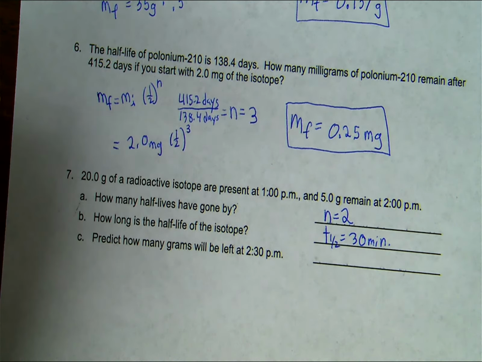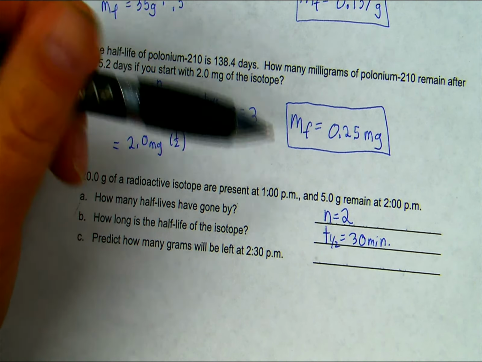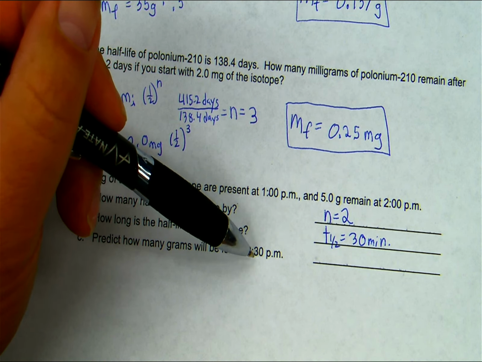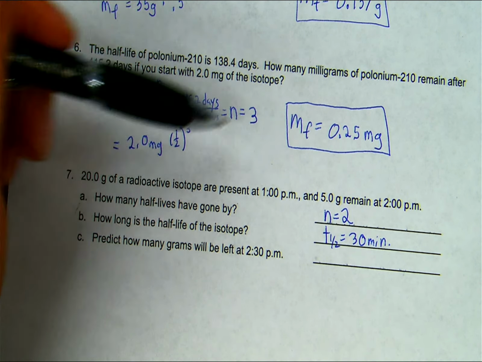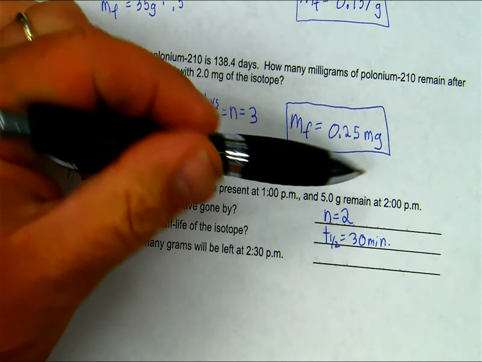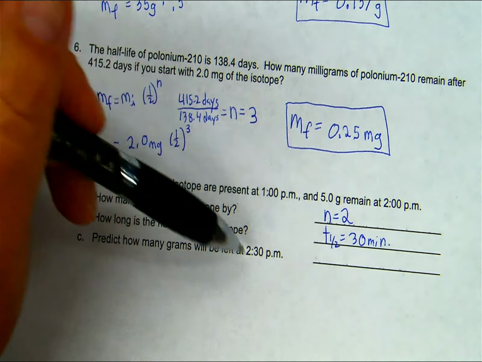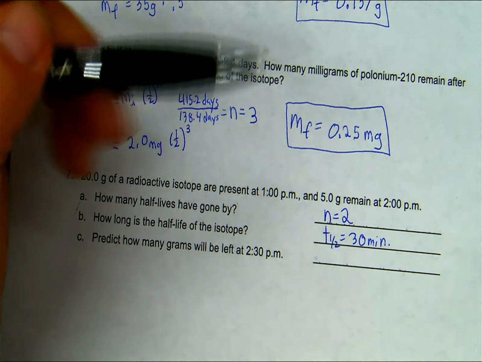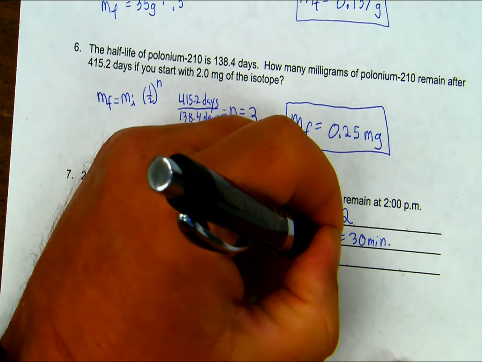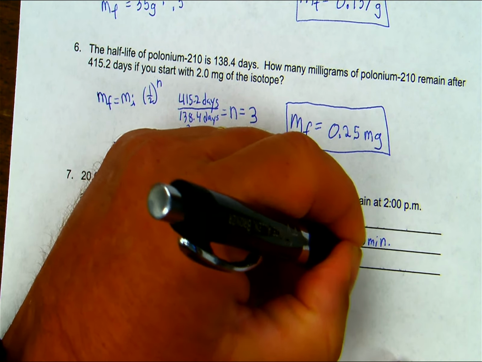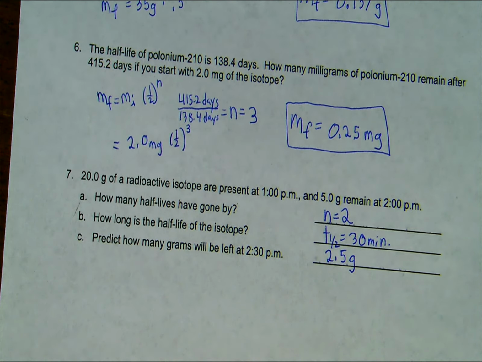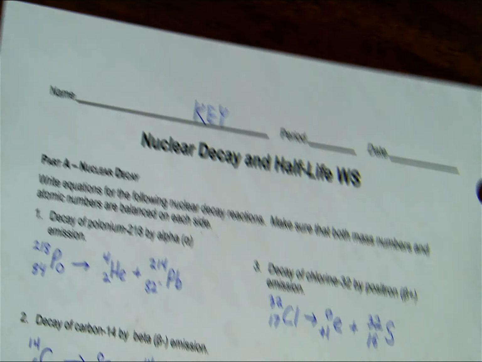Part C, predict how many grams will be left at 2:30 p.m. Well, that would be one additional half-life. Starting with the 5 grams that we have at 2 p.m., one half-life later, we should have half of 5 grams. And therefore, we should end up with 2.5 grams as our answer. We don't need no stinking calculator. This concludes the debriefing on the nuclear decay and half-life worksheet.